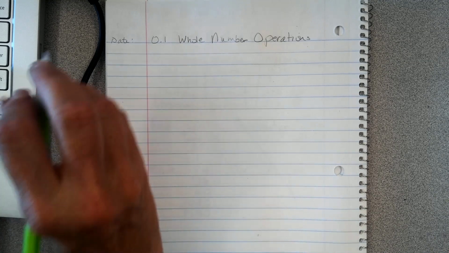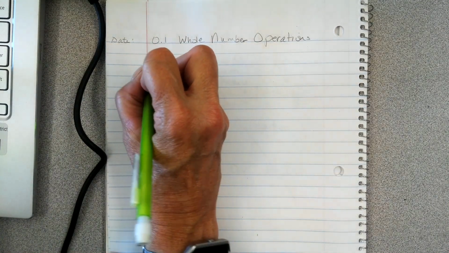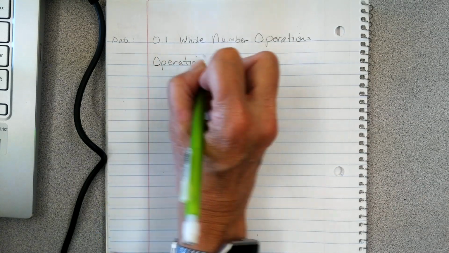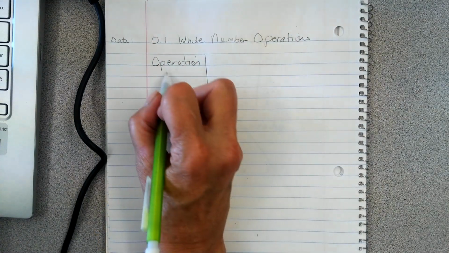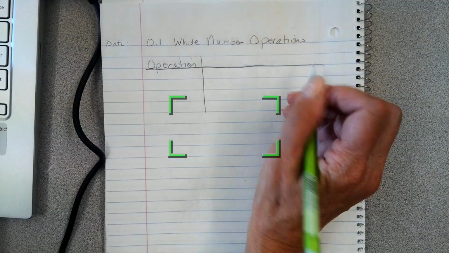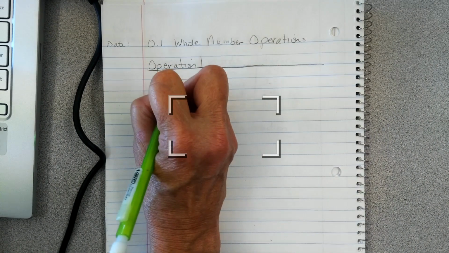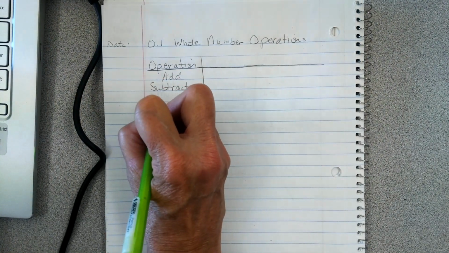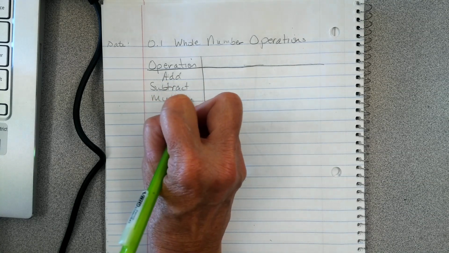The first thing we're going to do is recall the 4 basic operations by making a little table. Again, pause as needed. Our 4 basic operations are adding, subtracting, multiplying, and dividing.